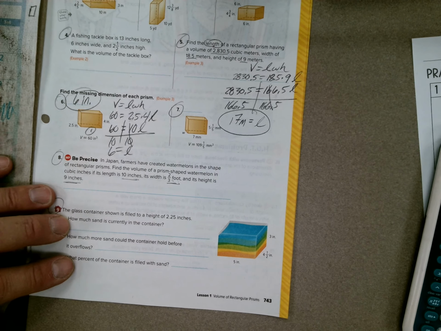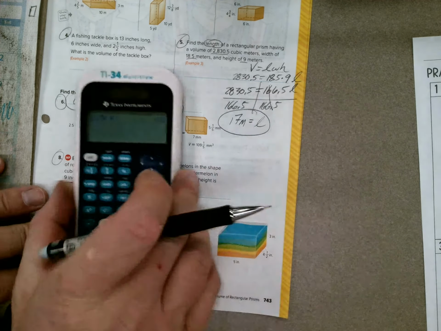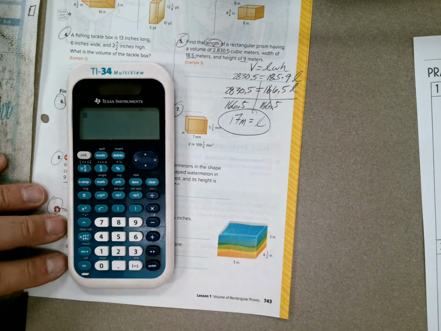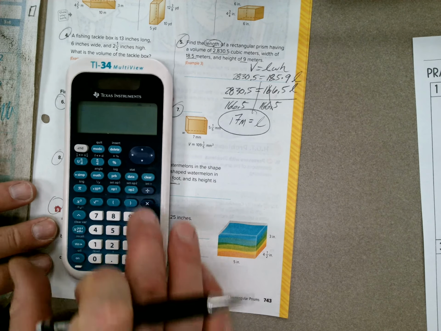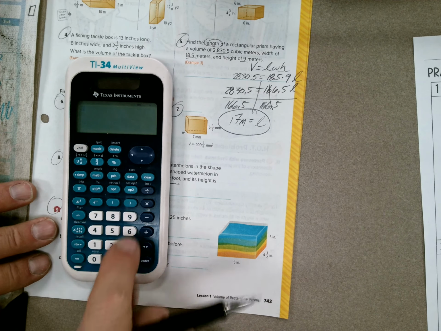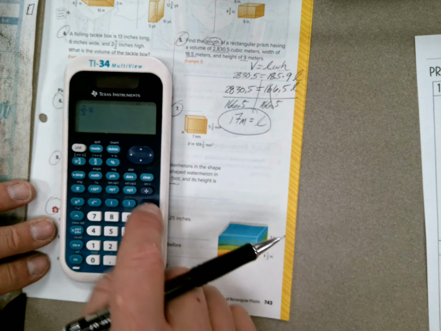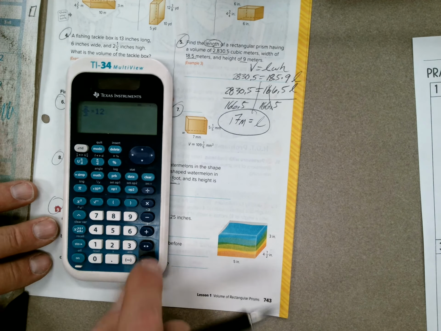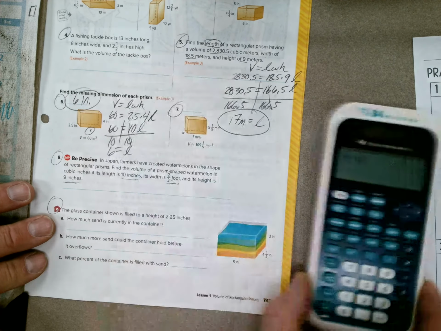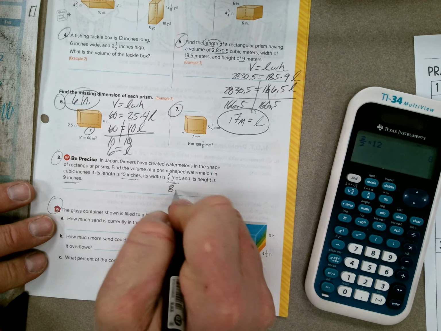We've got to change 2/3 foot to inches. So, how many inches are in a foot? That's a fundamental review thing that we have done. There's 12 inches in a foot. So if I take 2/3 of 12, what's 2/3 of 12? 8 inches. So I'm going to write that right under there.